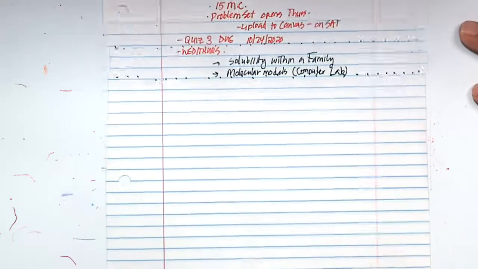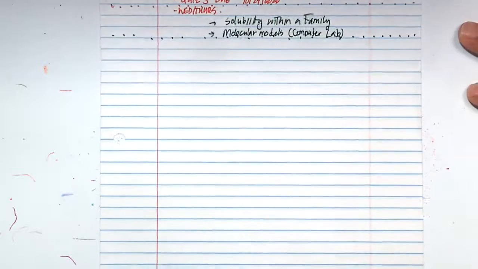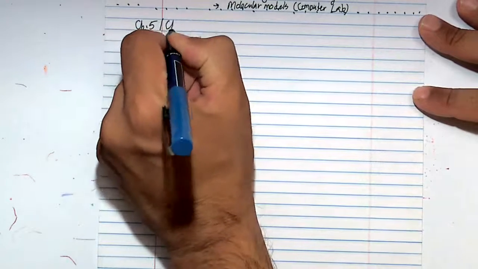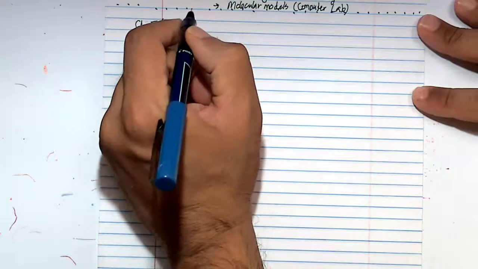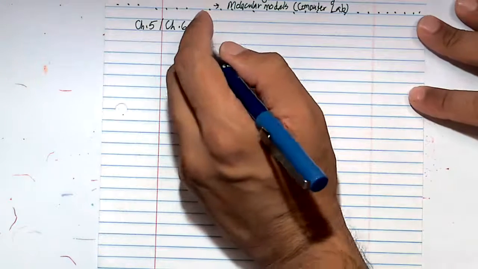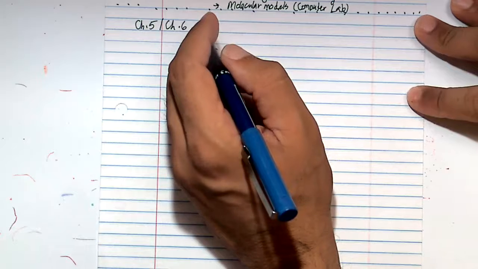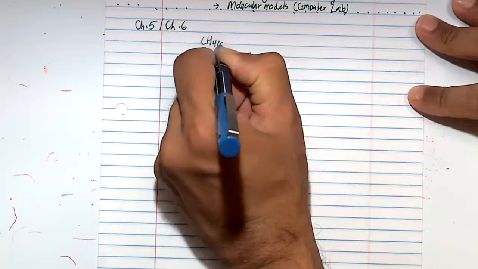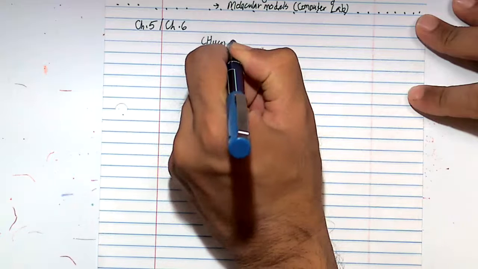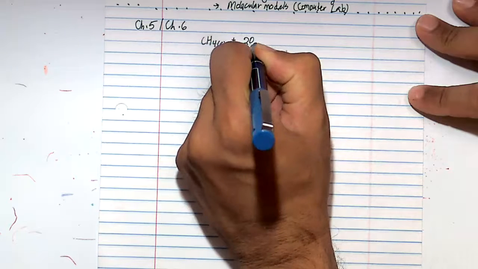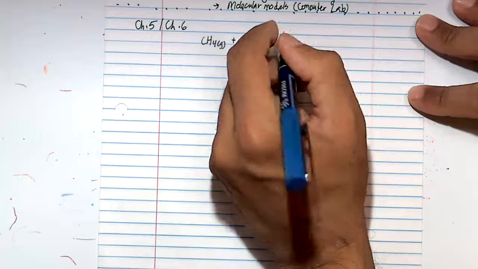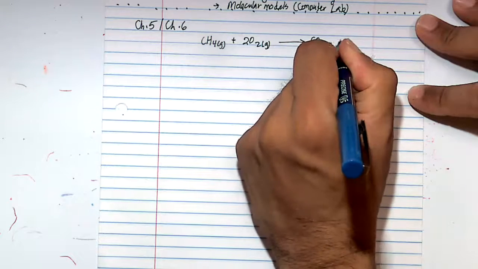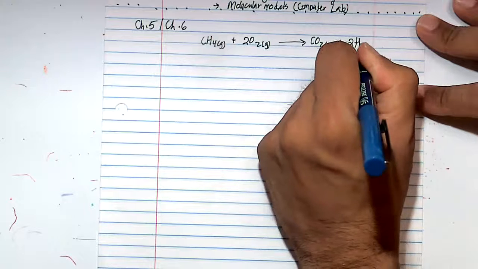All right, let's focus on this Saturday's test. It's going to be on Chapter 5, which is on gases, and then Chapter 6, which is on energy thermodynamics. So as a problem here, let's say we have an equation, CH4 plus 2O2 gas goes to CO2 gas plus 2H2O liquid.